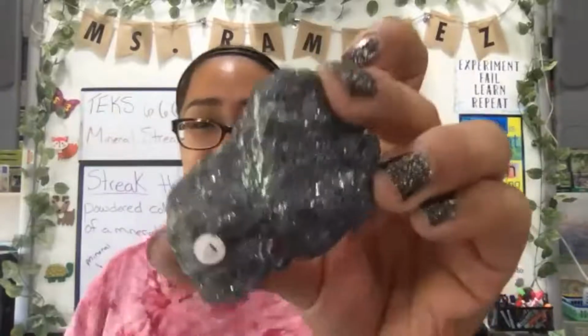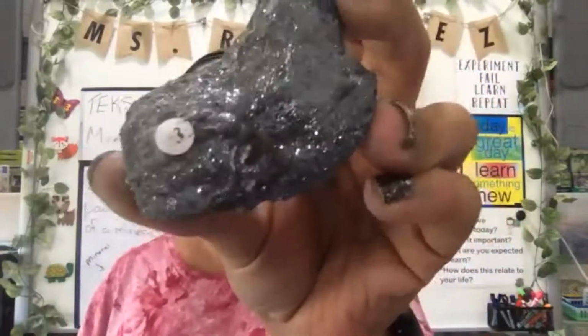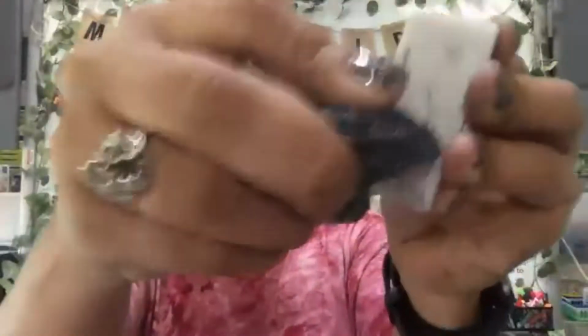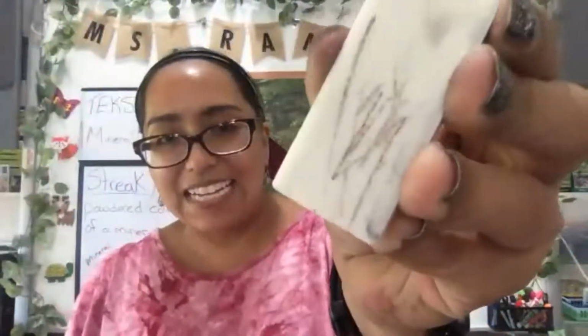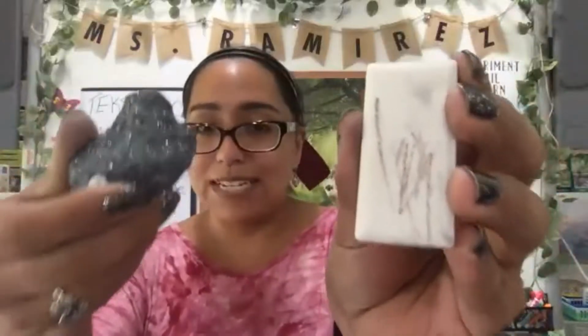My next mineral that we're going to test is this one. It's also pretty sparkly. It almost looks like graphite, but it's not. This one happens to be hematite. And we're going to see what its streak is. So I'm going to take it and run it across. And just so you can see it better, it has a reddish brown streak. So in this case, the streak color is different than the outward color of this mineral. So that's hematite.